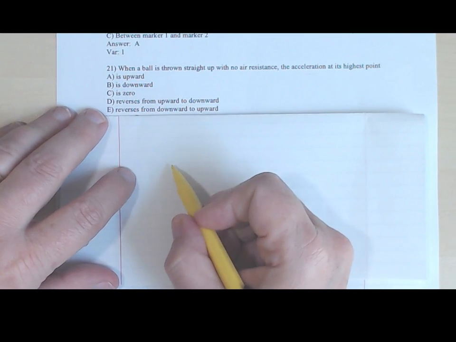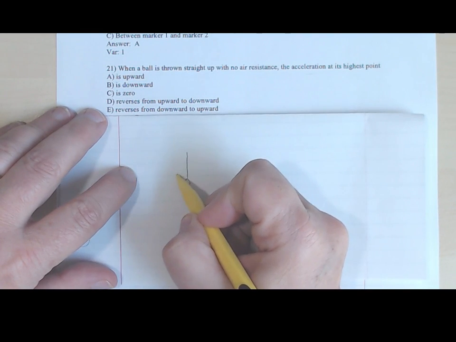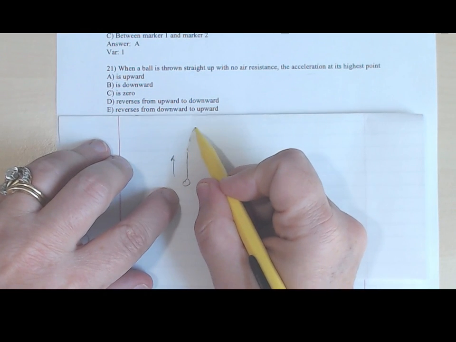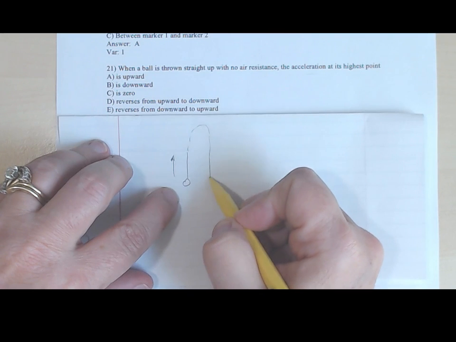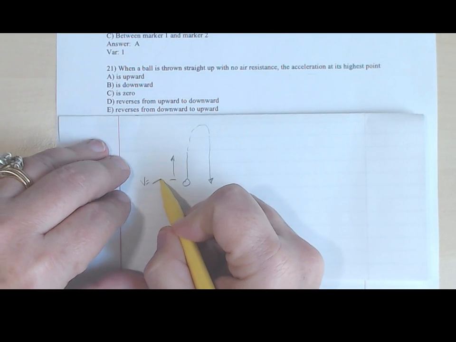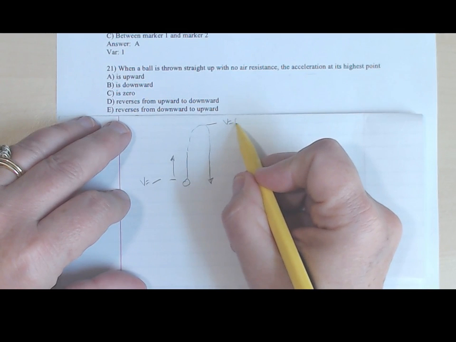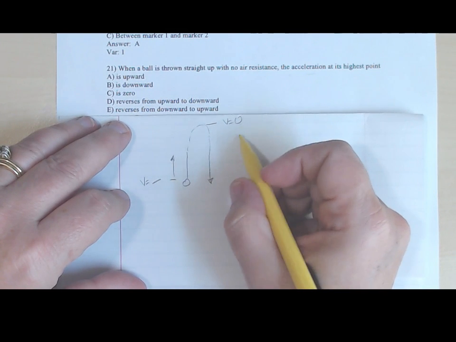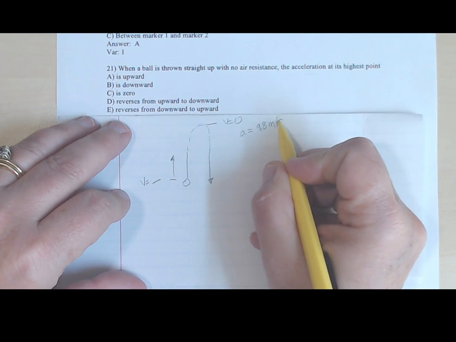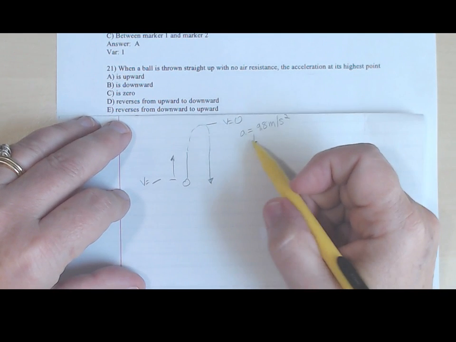Alright, again, let's sketch that. So I have a ball, I throw it straight up. It's going to go up, and then of course it's going to turn around and it's going to come back down again. I know it's thrown up with some velocity, which we're not given, but I know up here the velocity is equal to 0. This is a free fall problem, so obviously the acceleration is the acceleration due to gravity. The number doesn't matter here, but the acceleration I know is always down for a free fall problem.